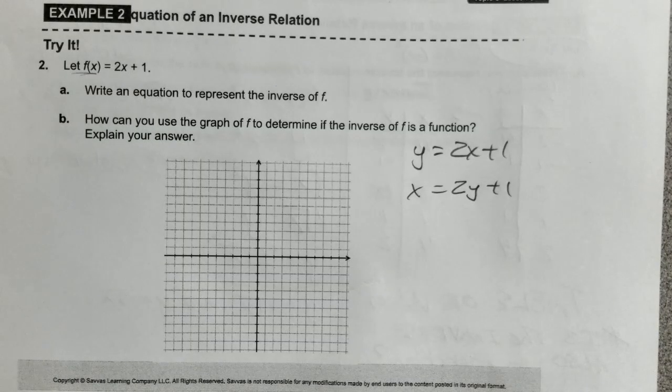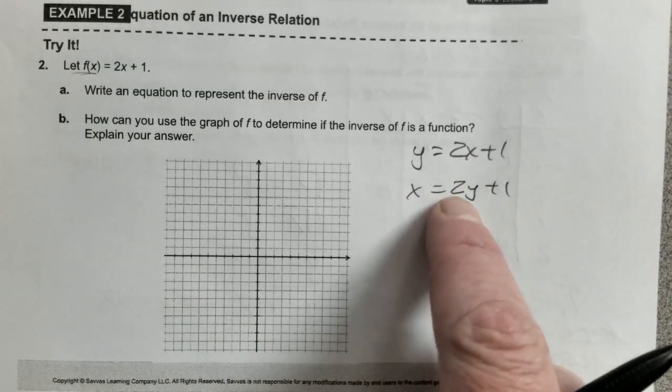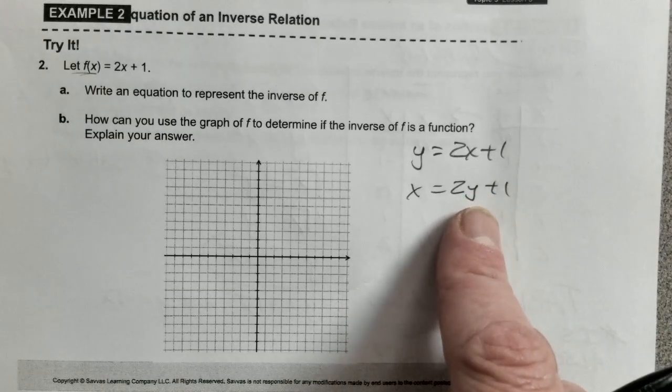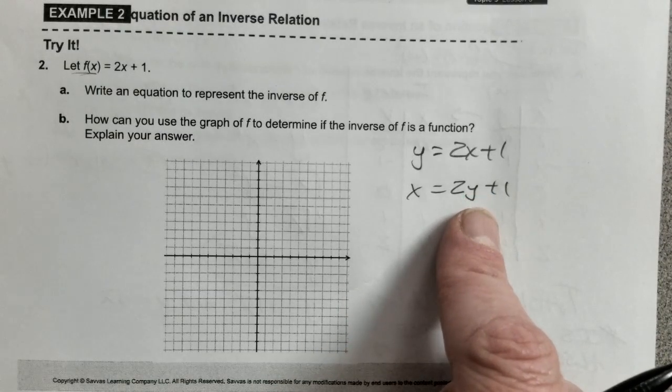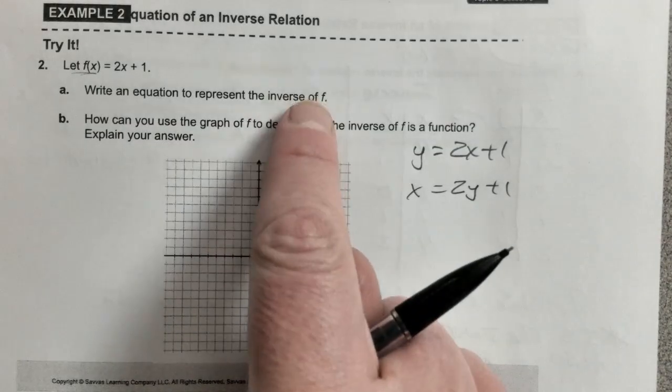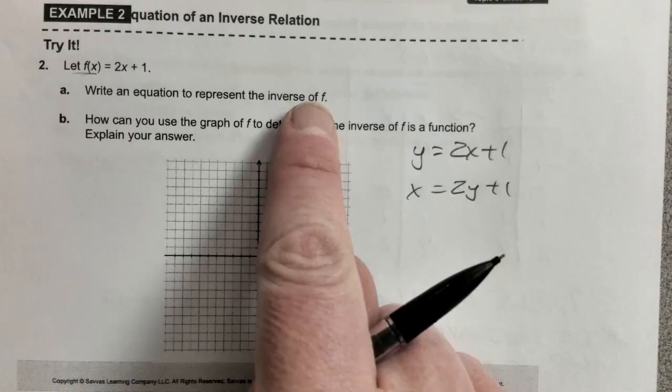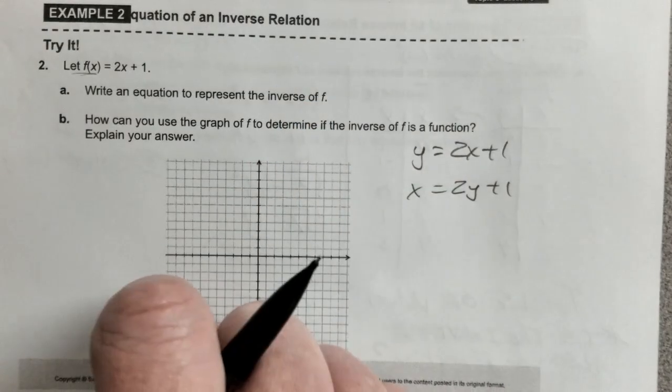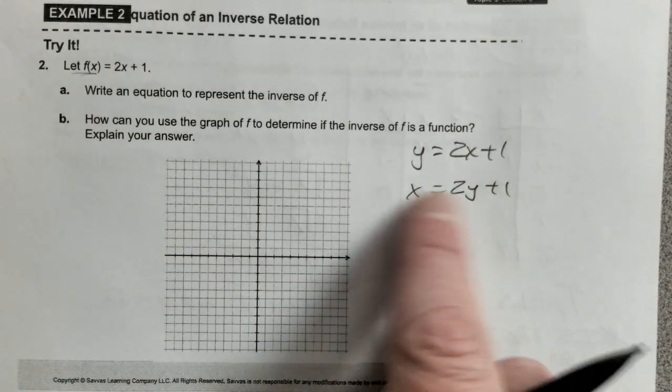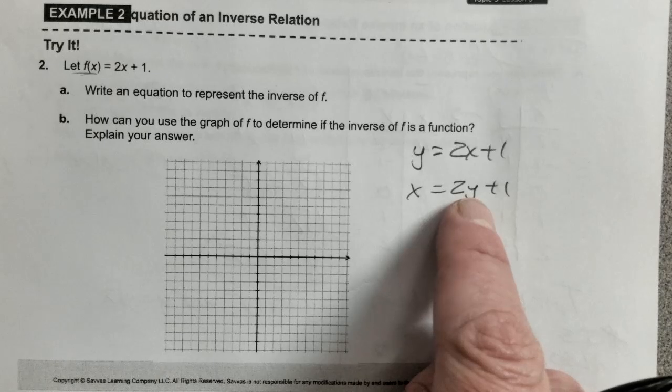And now we have to solve that for y. Equal to 0? No. Solve it for y. x equals 2y plus 1. The only time we set something equal to 0 is when we're trying to find numerical values. Right now we're not finding a numerical value. We're finding a function. Functions always have an x and a y. So in this instance, I have an x and a y, and I just have to solve for y.